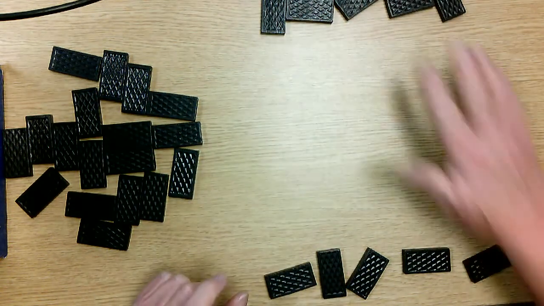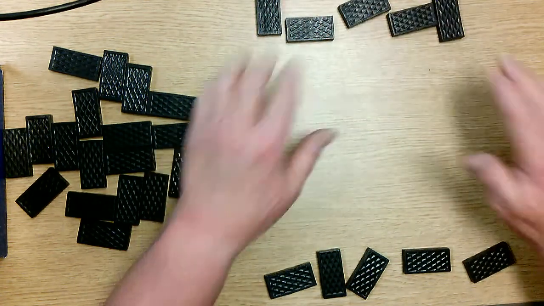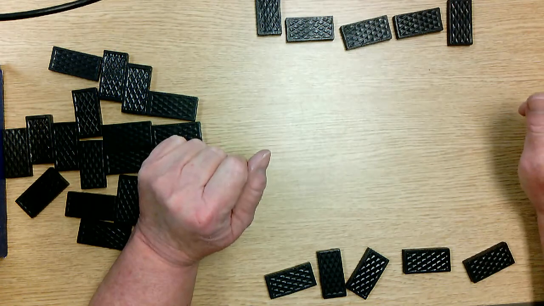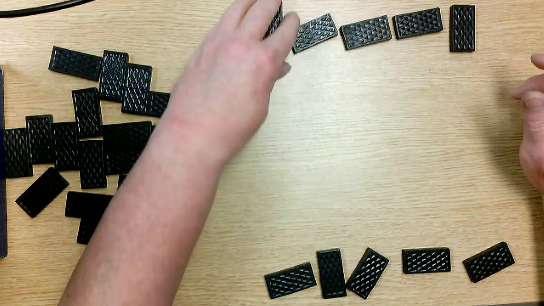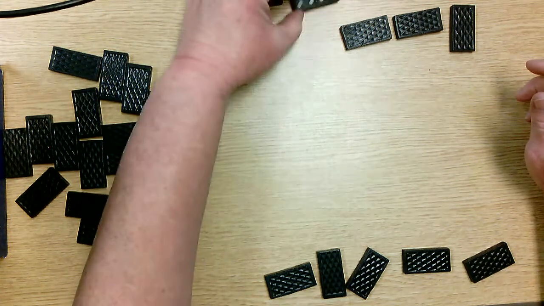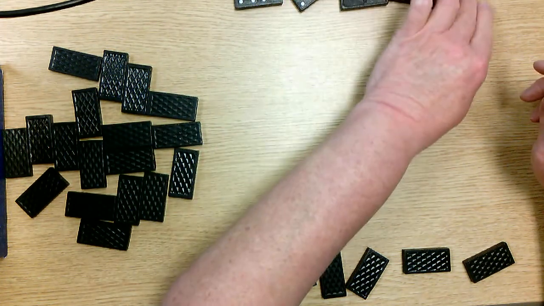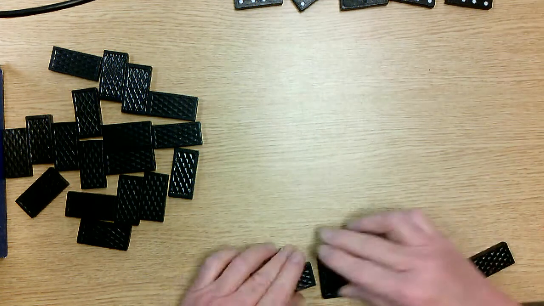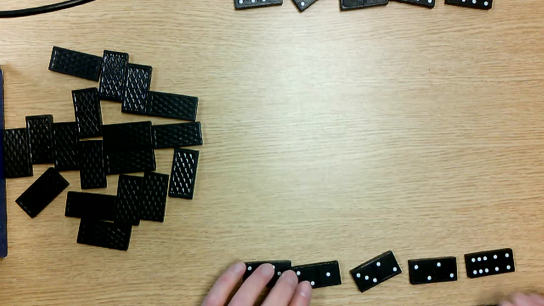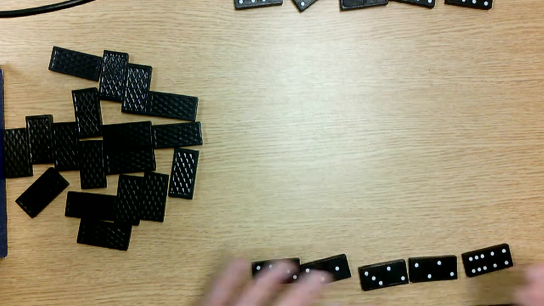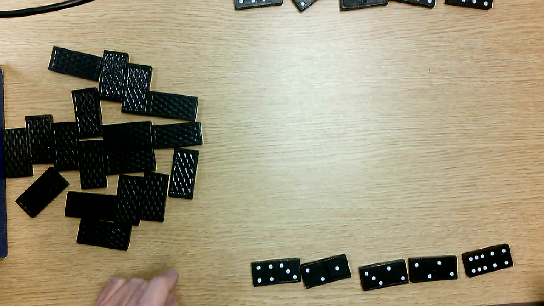Now, you don't want the person that you're playing against to see what dominoes you have, but I'm going to have to be able to see them since I'm the only one playing. So I'm going to turn these over so that you can see what my opponent has, and this is what I have. Okay, so now what we're looking for is we are looking to see who has the highest double.